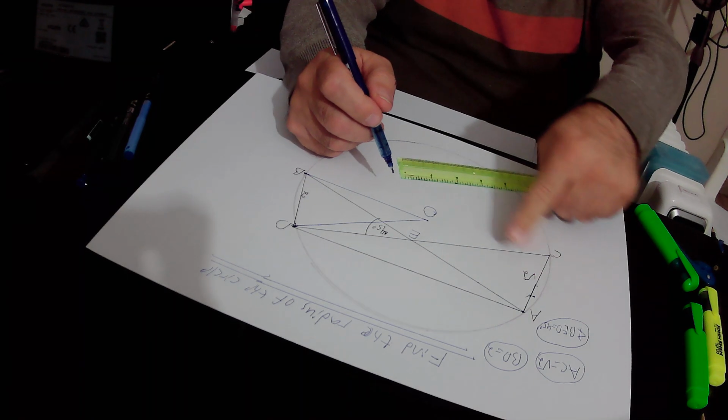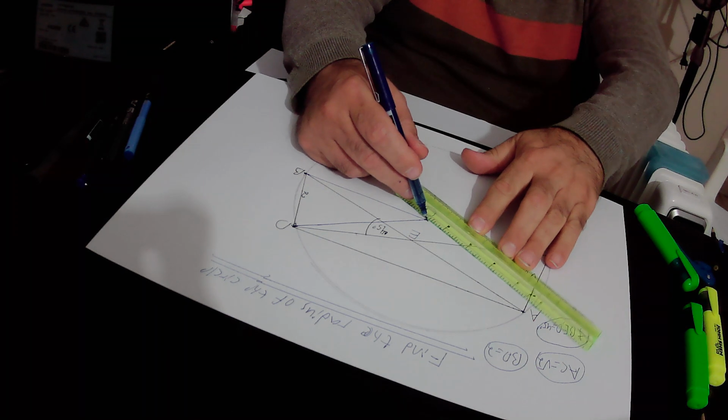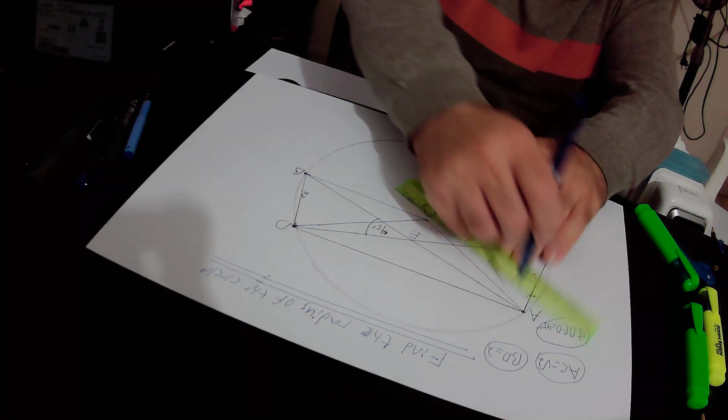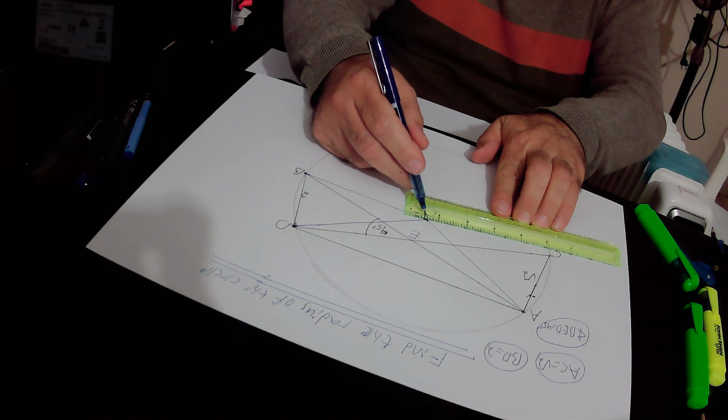We join points A and O together by a straight line. And finally, we join points O and C together by a straight line.